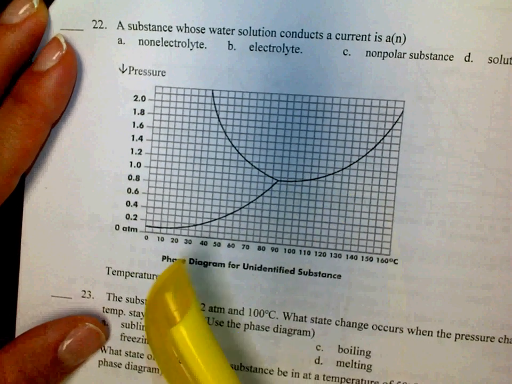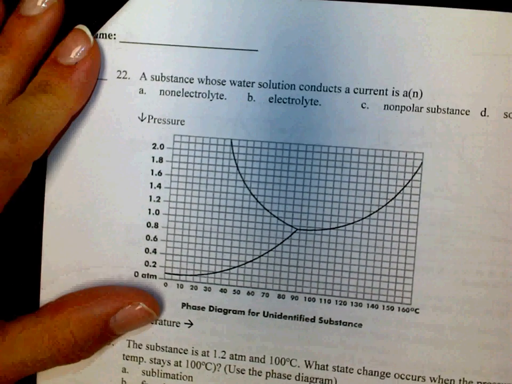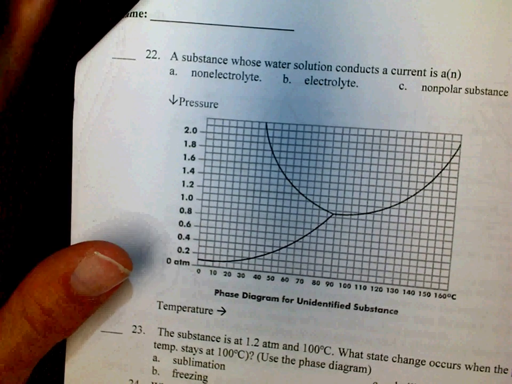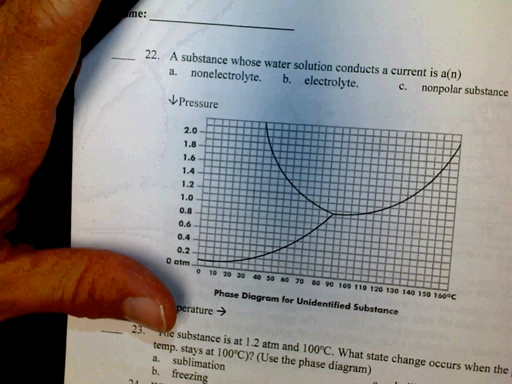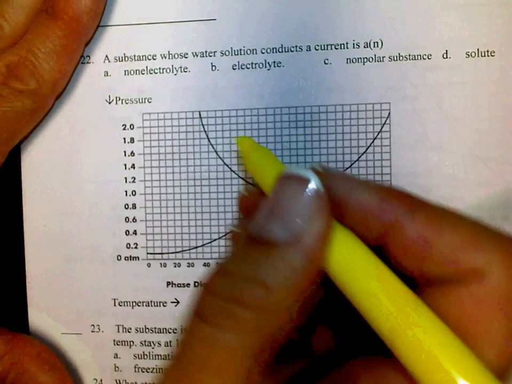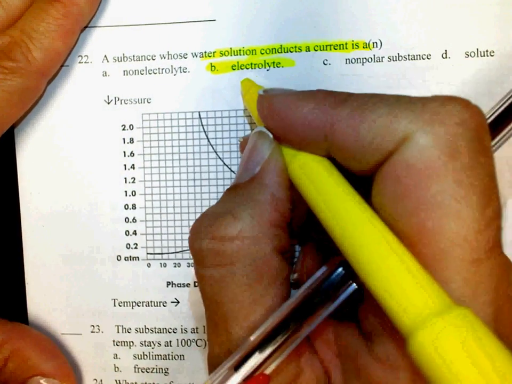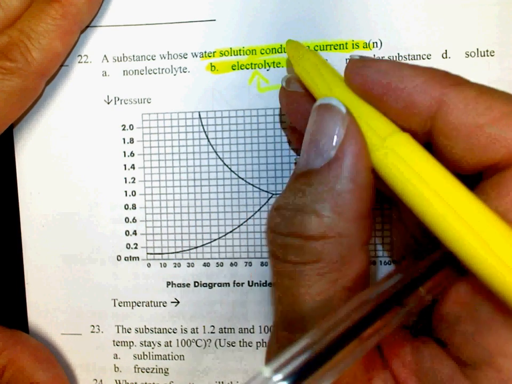Number 21: a substance whose water solution conducts a current. Let's go with Chan Lee. Chris Albert, Chan just fell apart on us. Don't listen to Chris, he might be wrong. Electrolyte. Doesn't that make sense, Chan? Conducts a current, electrolyte. Sounds like electricity to you, doesn't it?